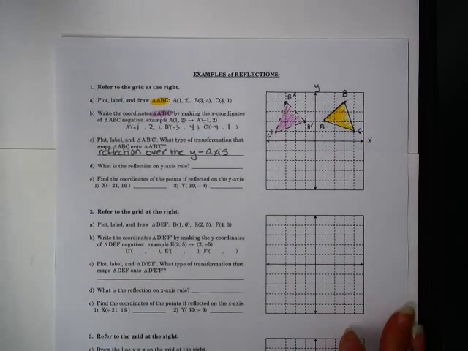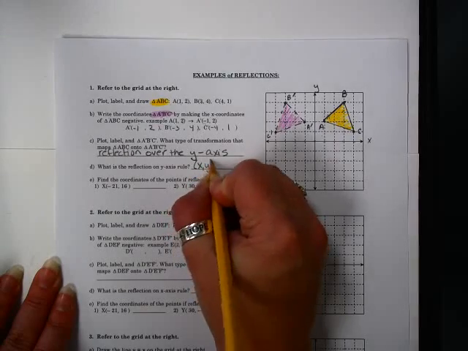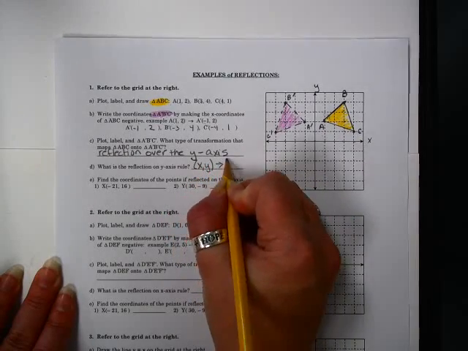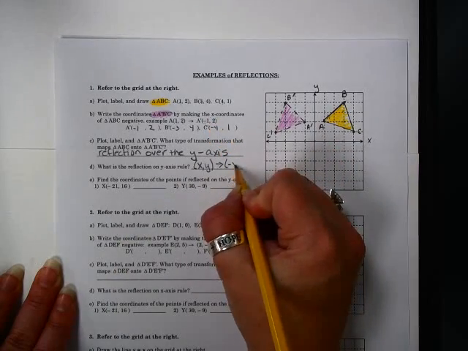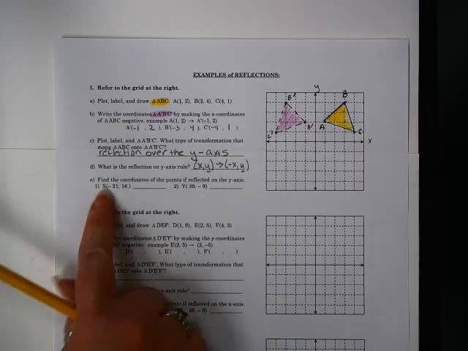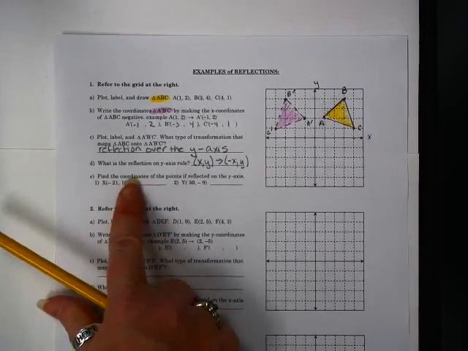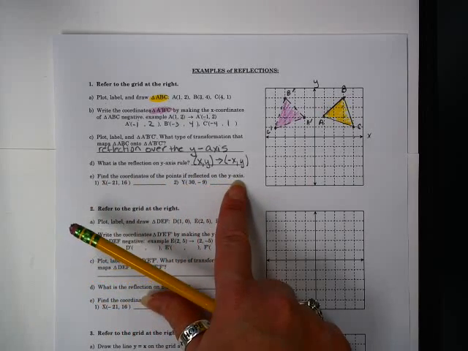Okay, so now we have to come up with a rule. What was the rule? X and y is my original point. So what do we change? We change the x's, so that becomes a negative x, comma, and leave the y alone. Okay, so now let's extend it a little. Find the coordinates of the points reflected over the y-axis.